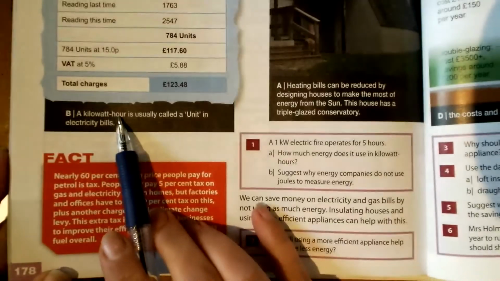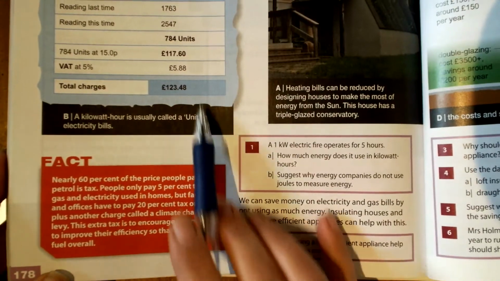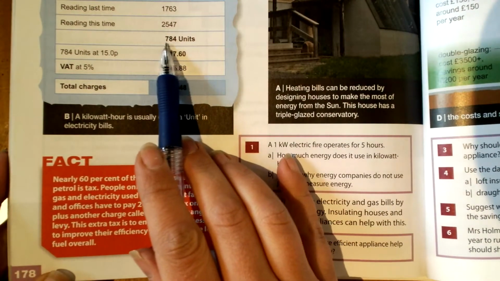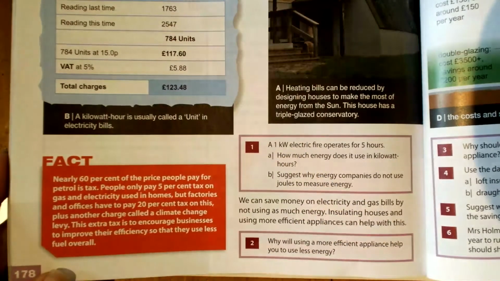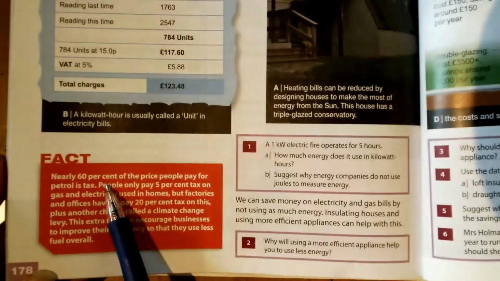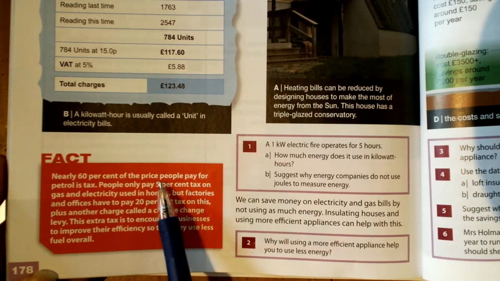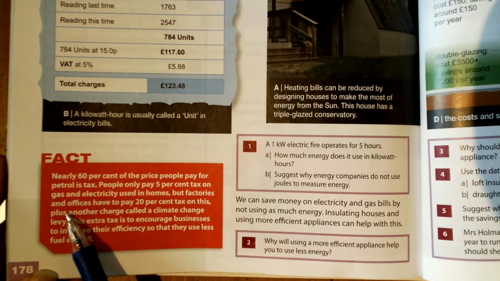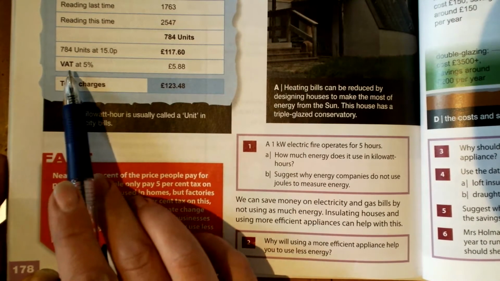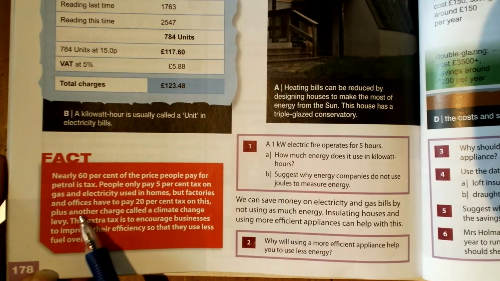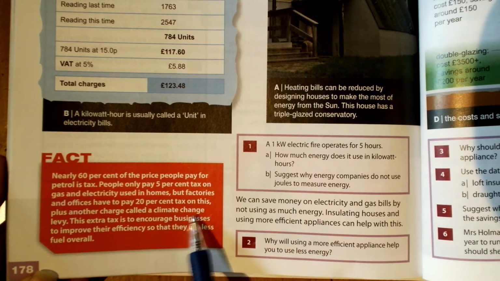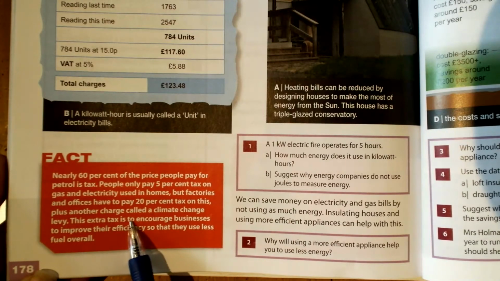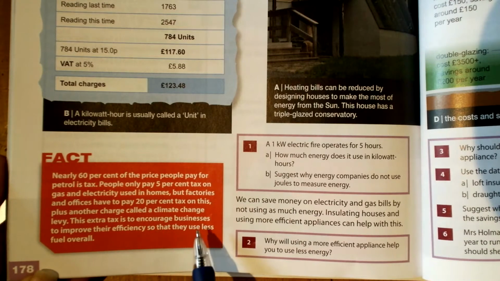A kilowatt hour is usually called a unit in an electricity bill, so this is 784 kilowatt hours. Fact: nearly 60% of the price people pay for petrol is tax. People only pay 5% tax on gas and electricity used in their homes. That's this VAT thing. But factories and offices have to pay 20% tax on this, plus another charge called a climate change levy. This extra tax is to encourage businesses to improve their efficiency so that they use less fuel overall.